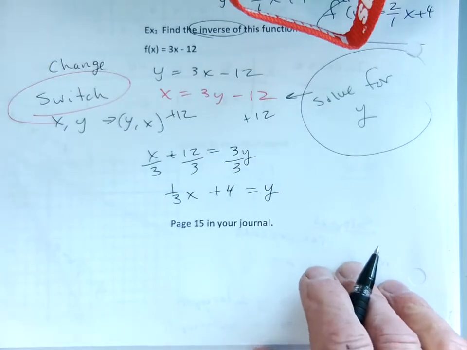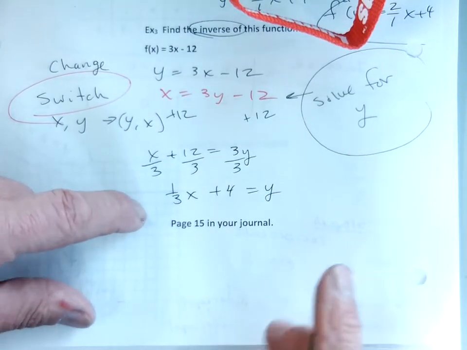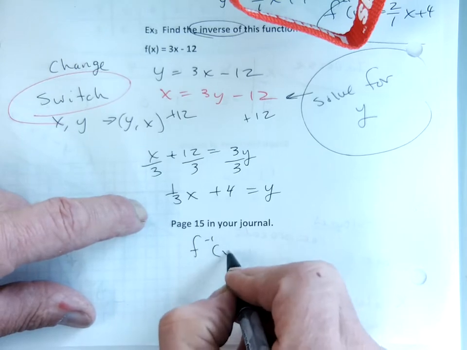And finally, the last thing I'm going to do is, and I would take this on a quiz, but I like this better because it is the inverse, okay?